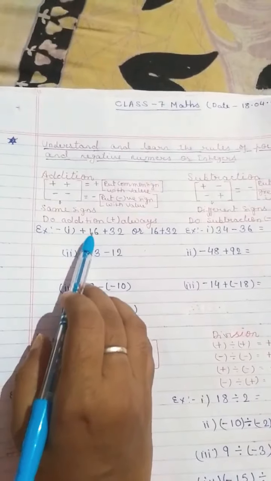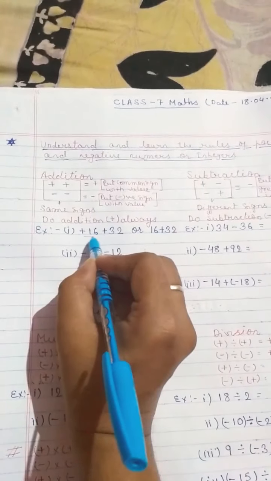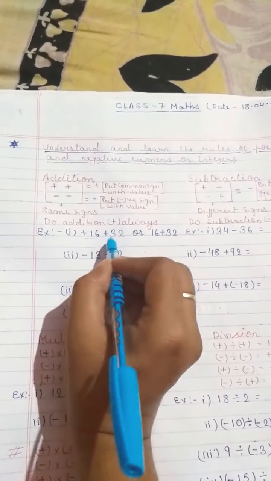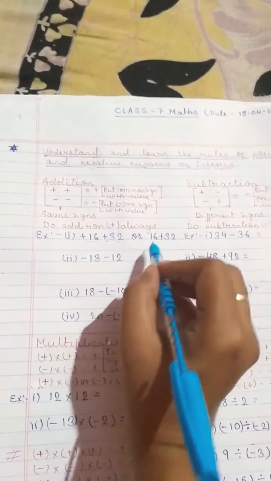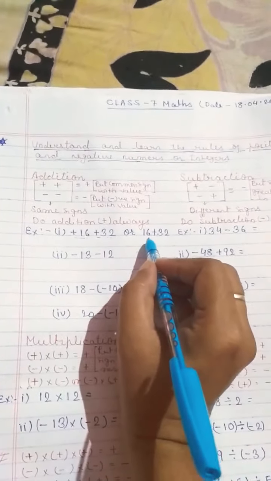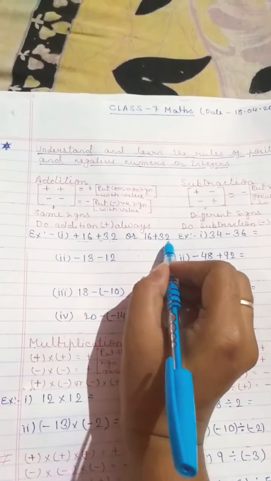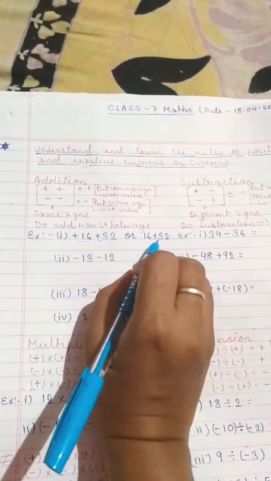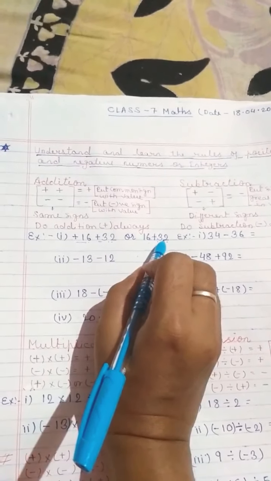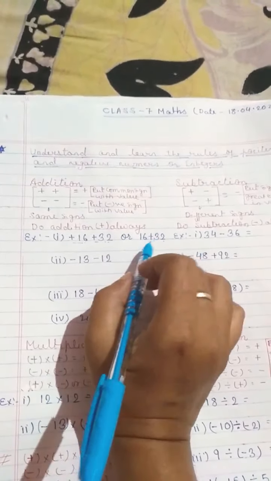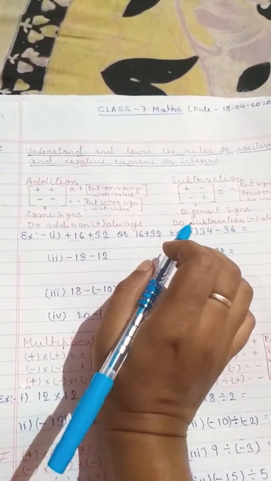So I take a first example. Just suppose that plus 16 and plus 32, both are positive integers, or you can write it like this: 16 plus 32. In this case both are positive integers, that means they have a positive sign.